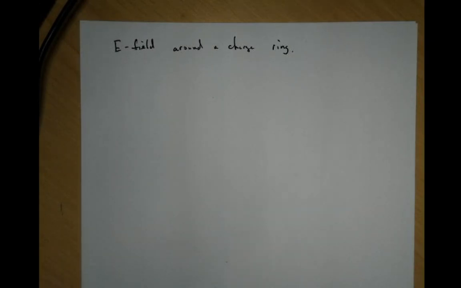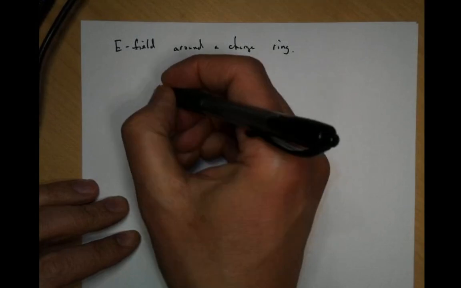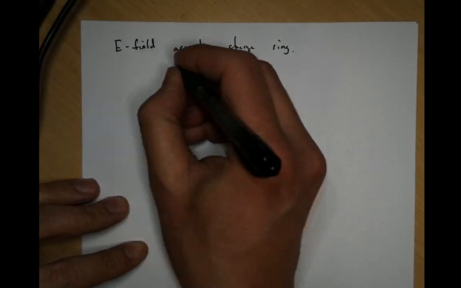Now, it will turn out that this integral will also devolve into an integral, but it will be much simpler than the previous one. In the previous case, we considered an infinite line, which is extremely easy to visualize, but a little more difficult mathematically to calculate. Here, we're going to do something a little simpler. Let's do a field around a charge ring.